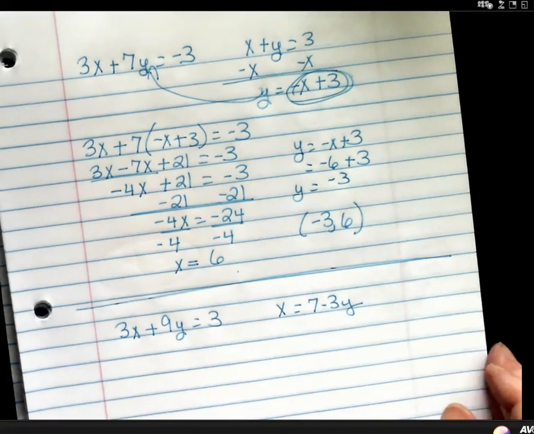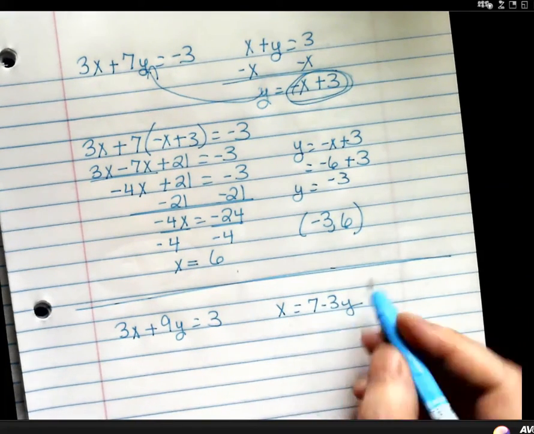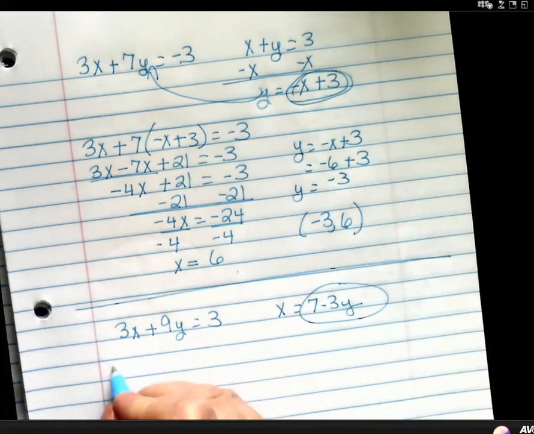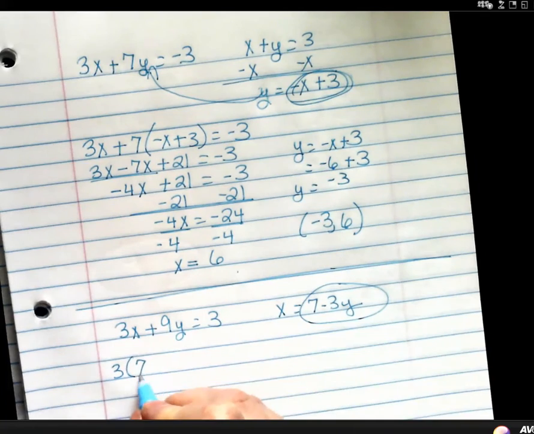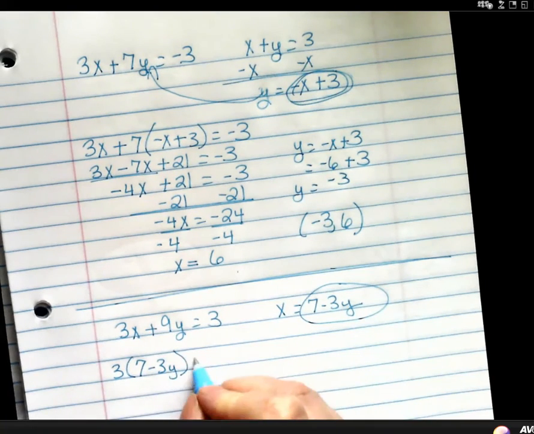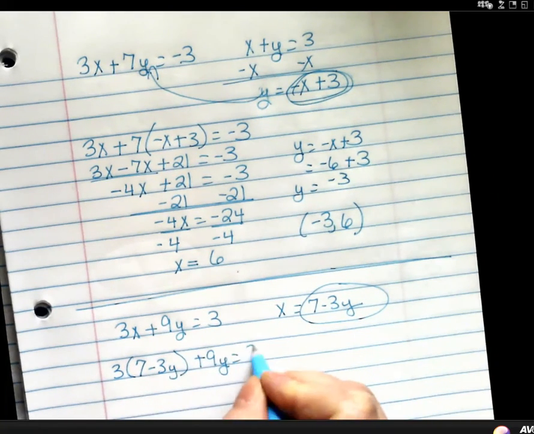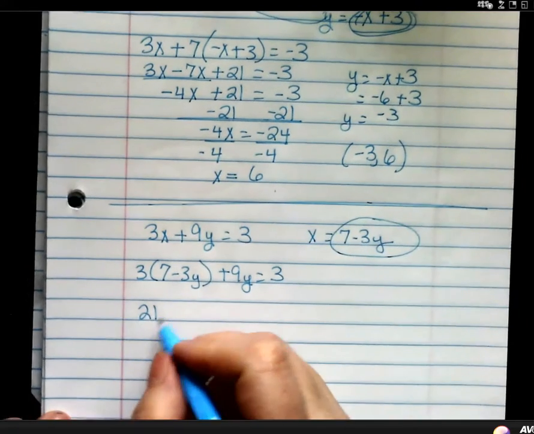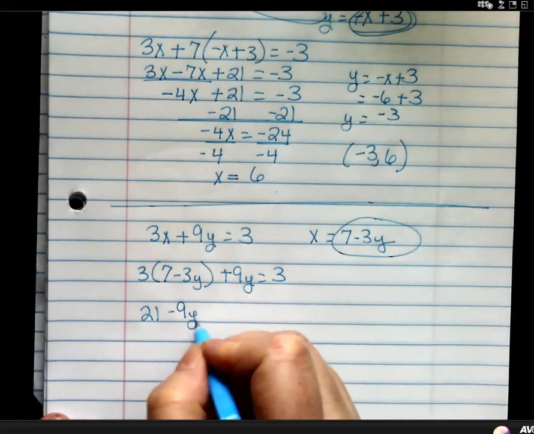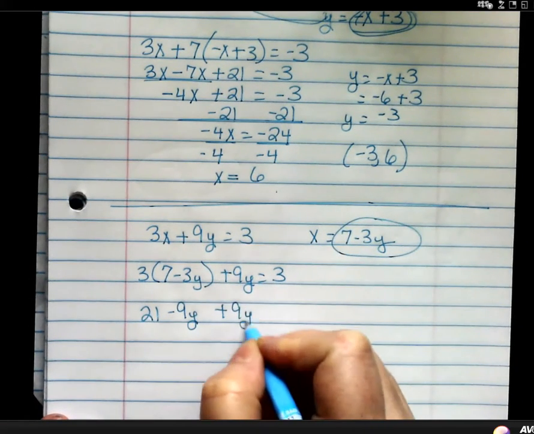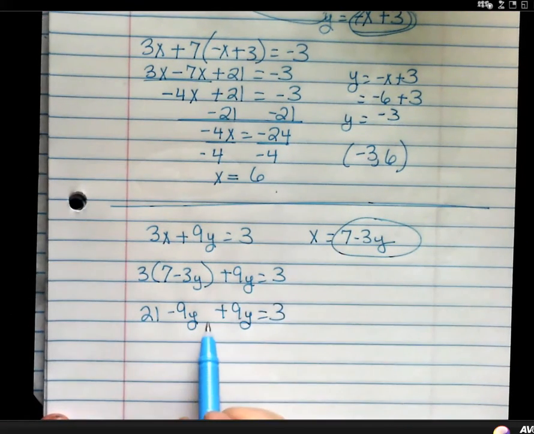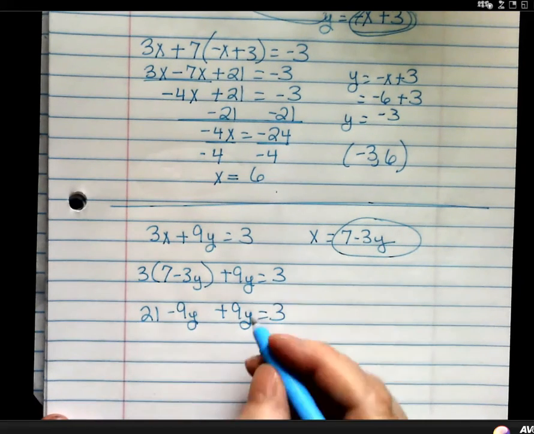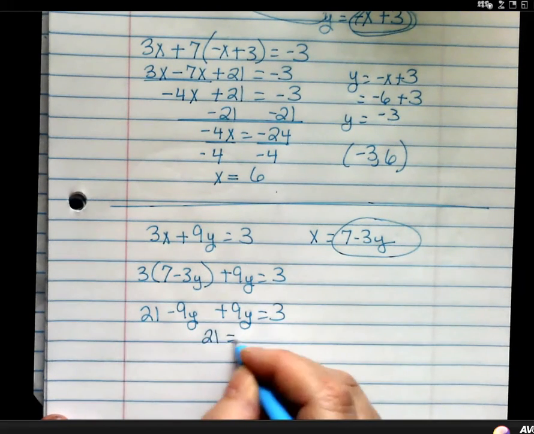So now I am going to plug in this for x. 3 times (7 minus 3y) plus 9y equals 3. 21, I'm sorry, it was minus 9y plus 9y equals 3. Now, the 9y's cancel out, so I end up with 21 equals 3.